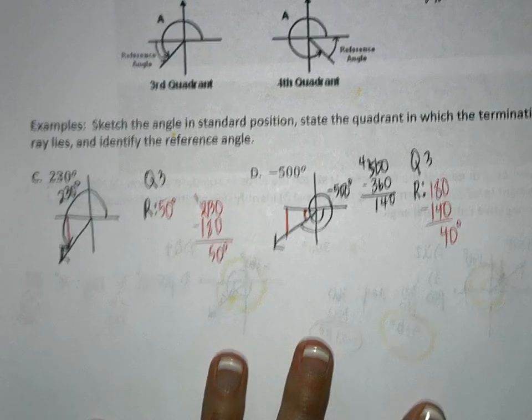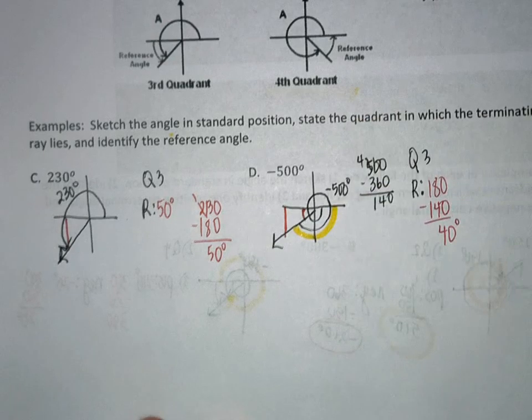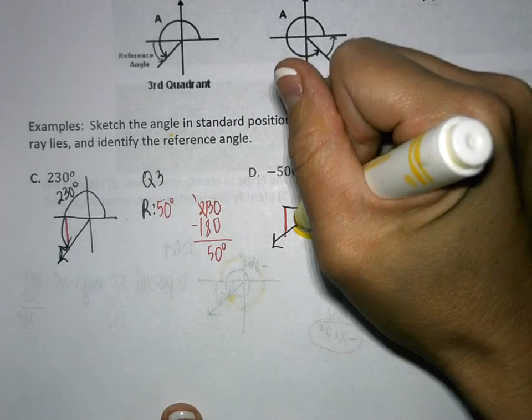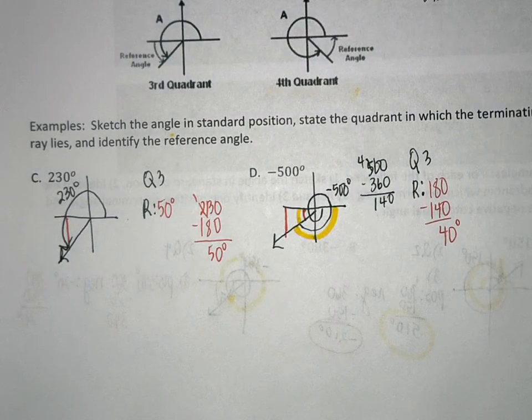We know that, and I'm just going to kind of highlight this in yellow here, from here to here, we knew was 140, correct? And so for your reference angle, we just need to figure out, well, how much more there will get you up to the x-axis, which is just an additional 40 degrees. Okay, do we have any questions?